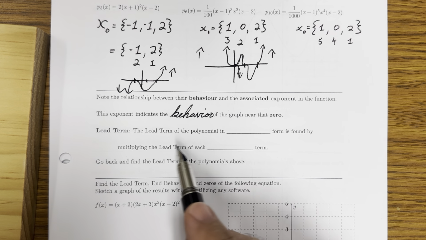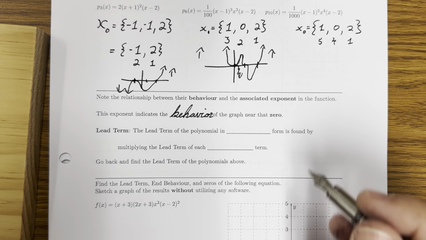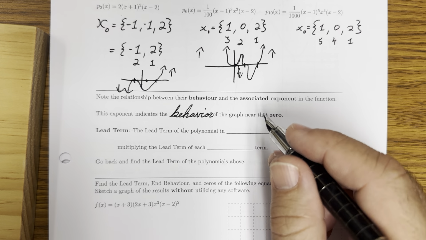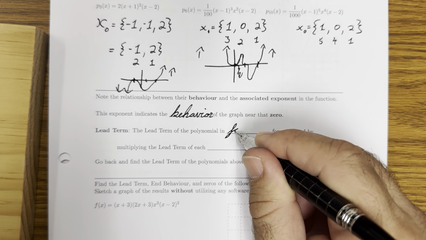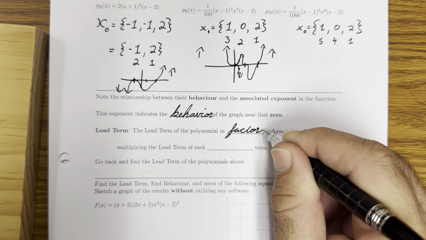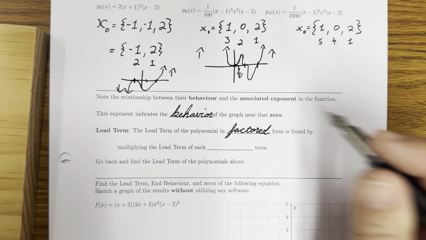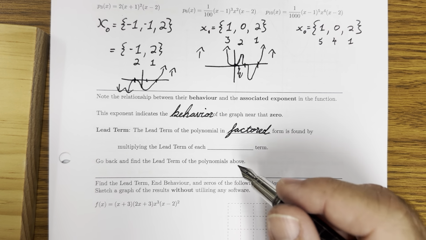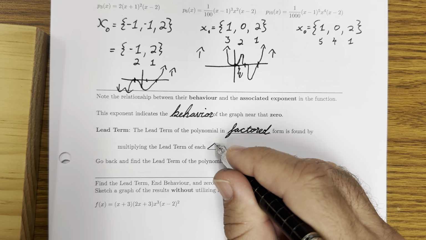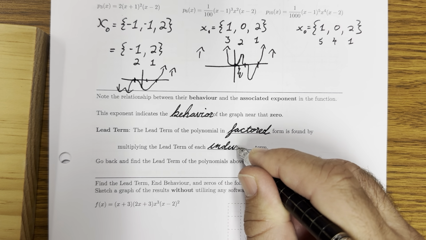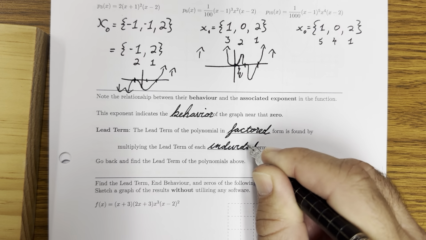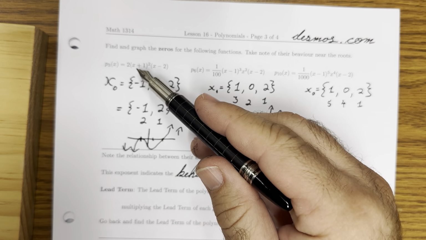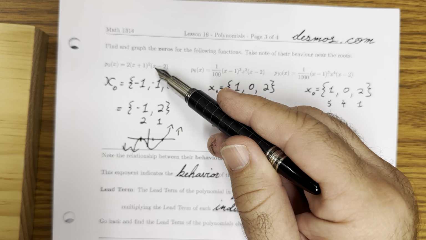Lead term. So the lead term of the polynomial in factored form, that's the form we're looking at here in these 3 examples, is found by multiplying the lead term of each individual term. So note that the lead term for this guy right here is x squared, and the lead term for this guy is x.